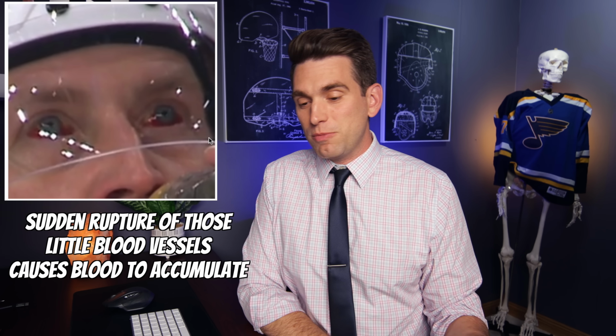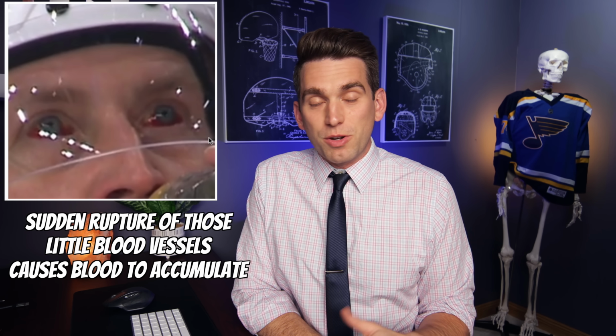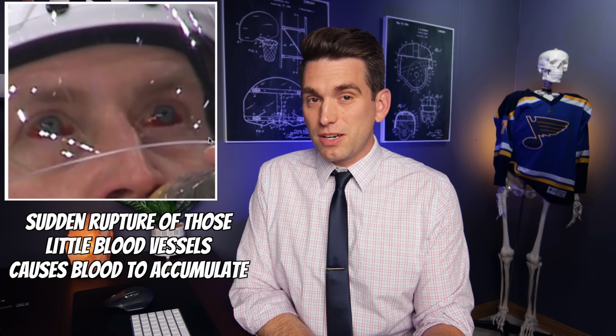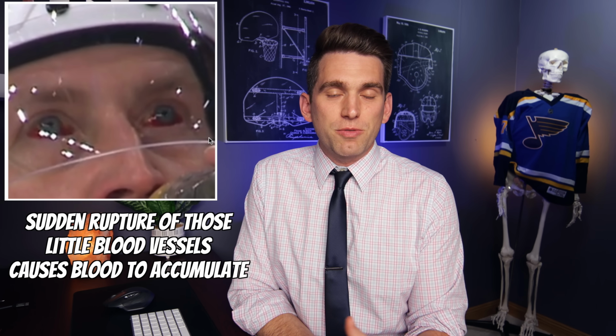If it is subconjunctival hemorrhage, it's a very benign thing. It generally resolves within a week or two and causes no long-term issues, except for trying to think about what might have been the underlying issues, such as high blood pressure, which could need correcting.